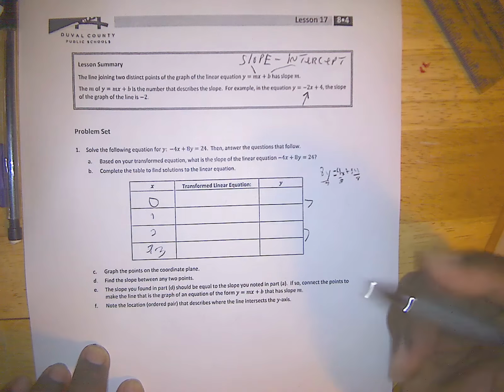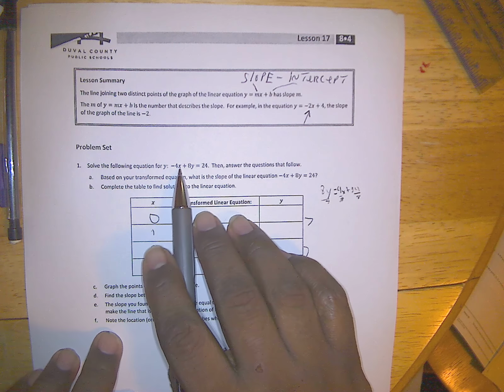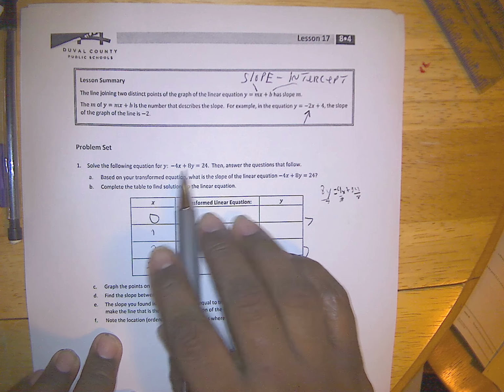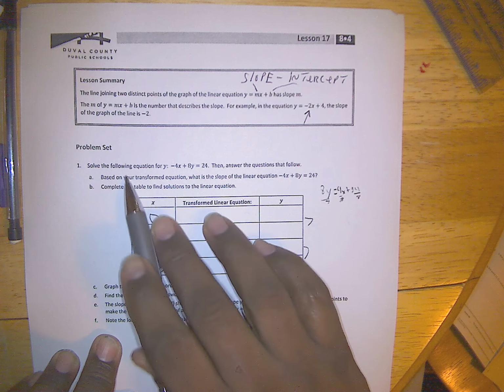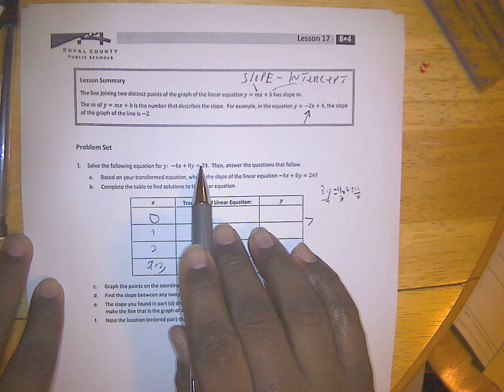Now we do it with the table. Same thing. They give you an equation: negative 4x plus 8y equals 24. It says solve the following equation for y. Now that means you have to put it in y form.